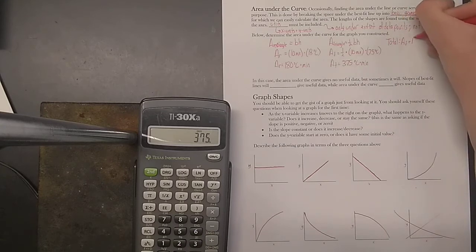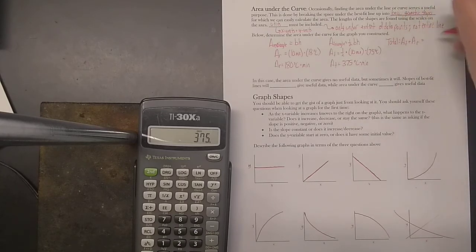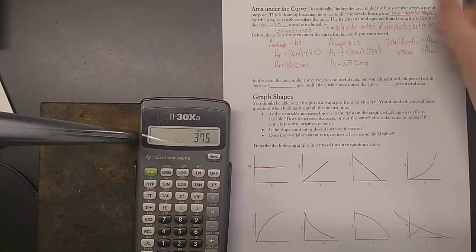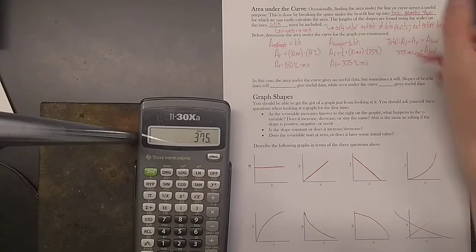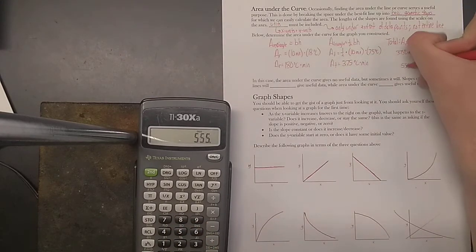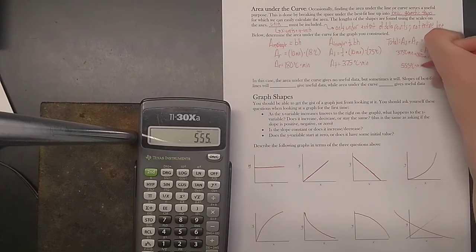A_T plus A_R equals A total. The triangle is 375 degrees Celsius times minutes plus 180 degrees Celsius times minutes. Sorry for my bad planning there. 375 plus 180 is 555 degrees Celsius times minutes.